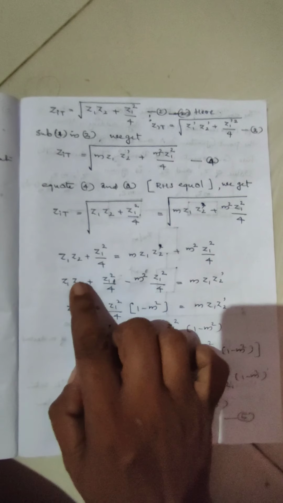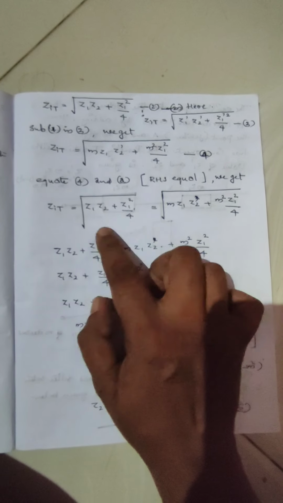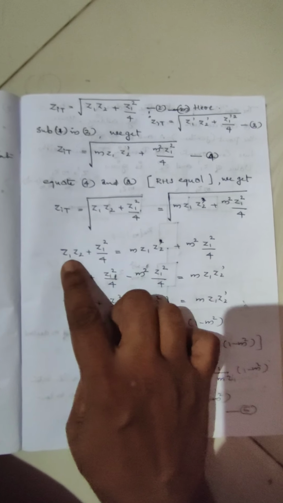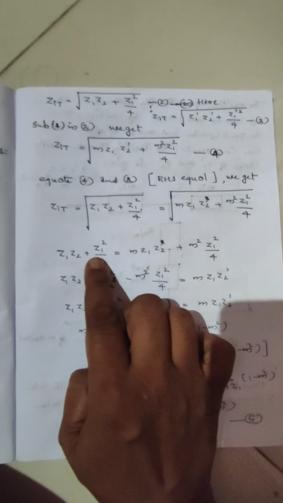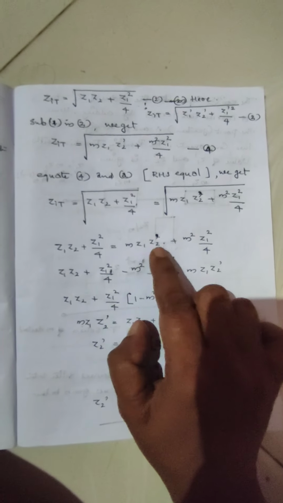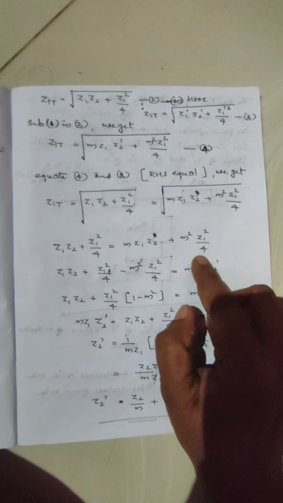Listen, from here I cancel the roots, because by squaring these two terms we can cancel the roots. So we get the equation z1 z2 plus z1 square by 4 equal to m into z1 z2 dash plus m square z1 square divided by 4.